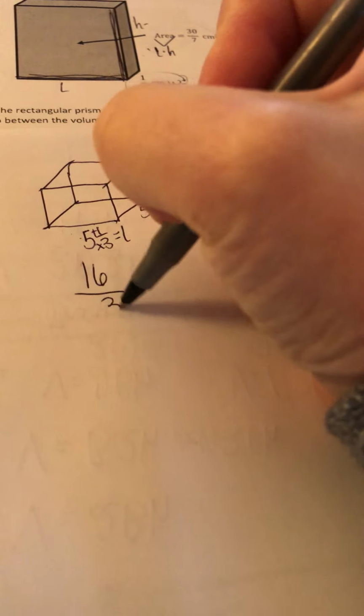Okay, it can't go into 4, it can go into 40 once, which is 27. 13, bring down the 9.